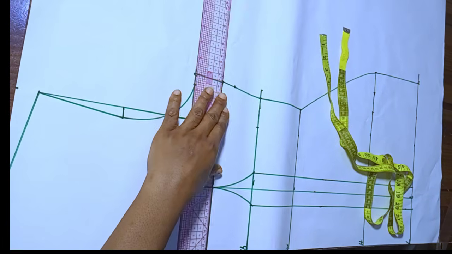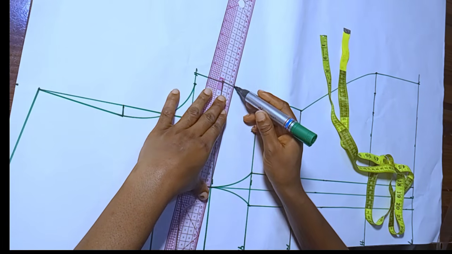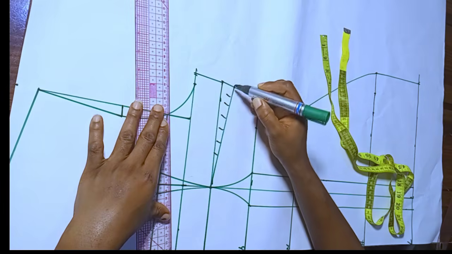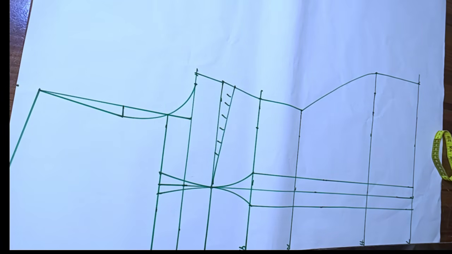So from the side of my bust line, I came down by 1 inch, and I'll go ahead and connect it this way to my bust point. So this part is going out. Okay. So this is all for the front part.